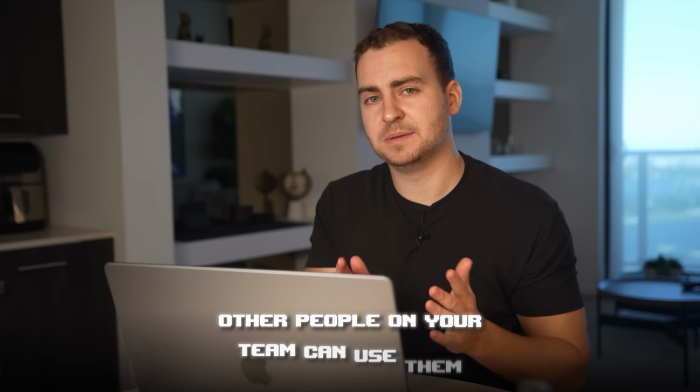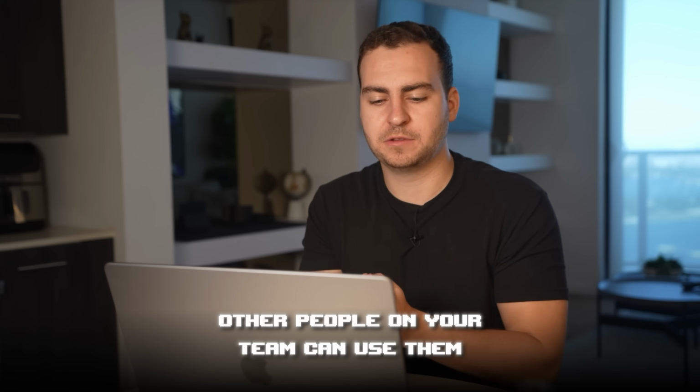Now, while this is running here, I'll just mention that another benefit of having these sub agents and creating them persistently is that other people on your team can actually use them, because you're sharing them in the folder where you have like the Git repo for your project.